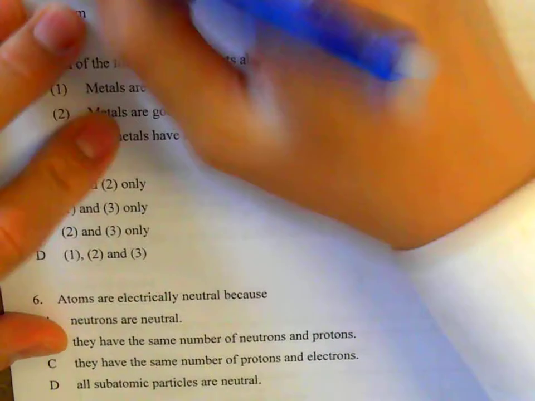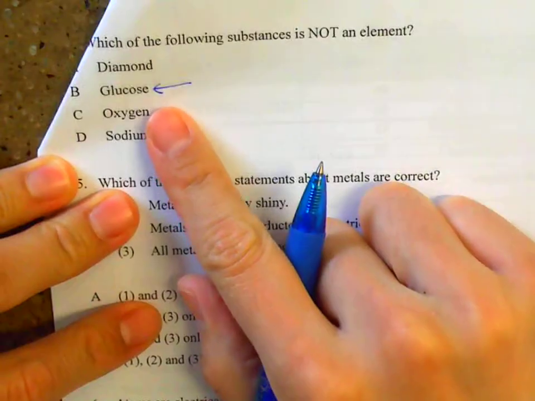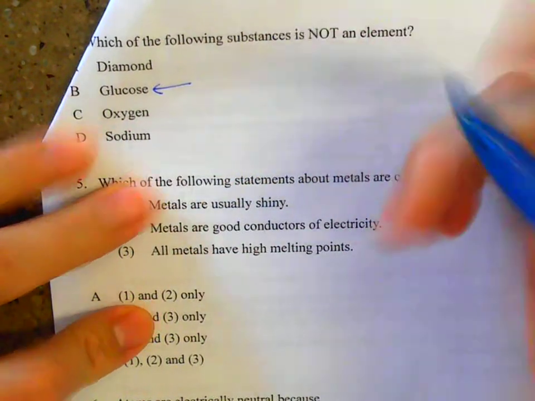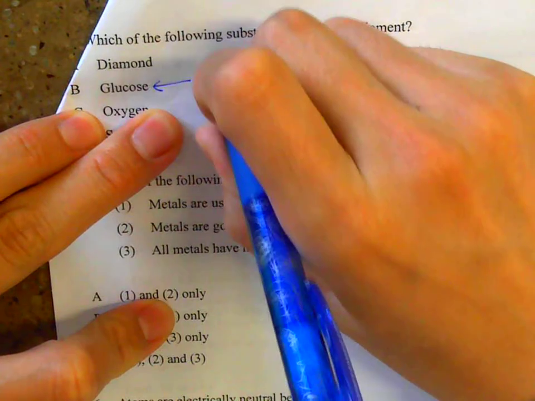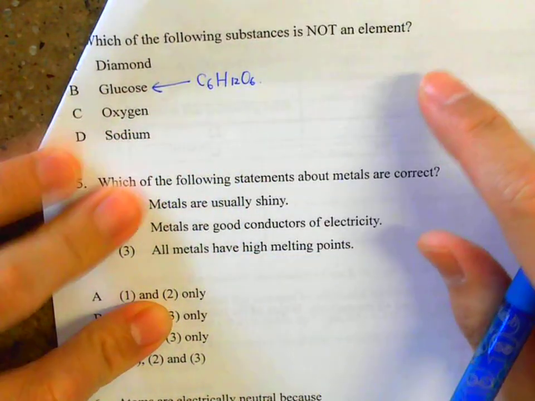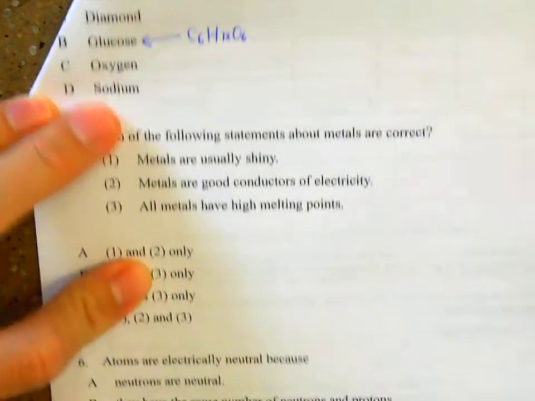And then, which of it is not an element? So I guess, very obviously, glucose. Glucose is what you have in biology as well. The formula will be C6H12O6. Okay, like this. So it is a compound.